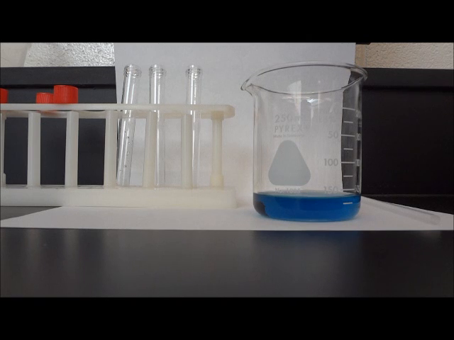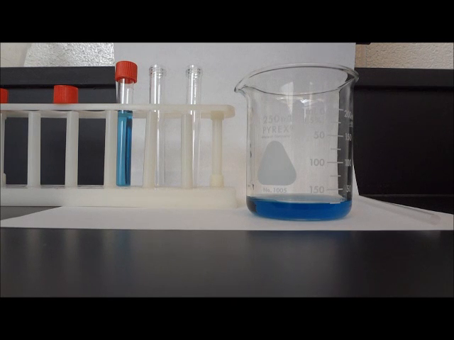Before I can begin adding CO2 to the water and BTB solution, I need to make a control test tube. So I'm going to pour 10 milliliters of the solution into a test tube and cap it closed. Now that I have my control test tube set aside, I can begin the experiment.